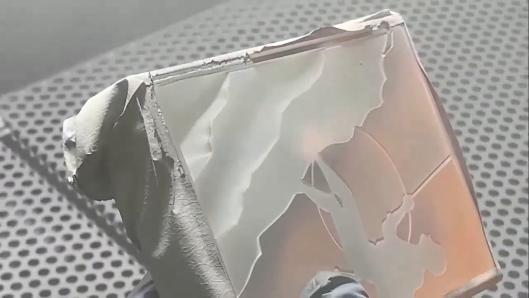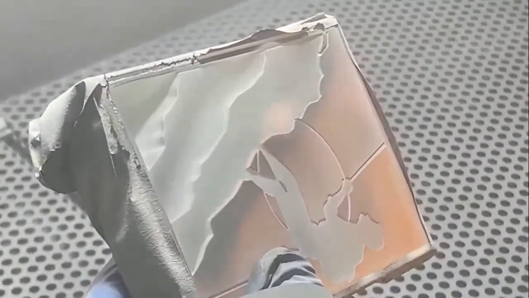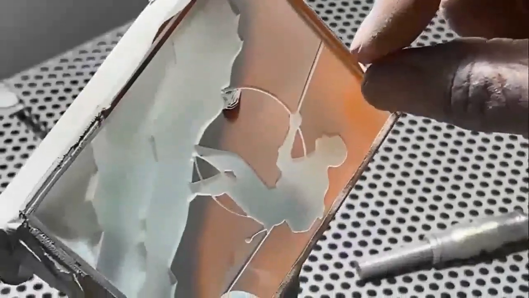Now we're doing the 3rd stage. And again, we're not going to go as deep as the 2nd stage. So it's just basically creating a step pattern in the glass. And you're going to notice the flashlight moving back and forth, which is the spark from your abrasive.